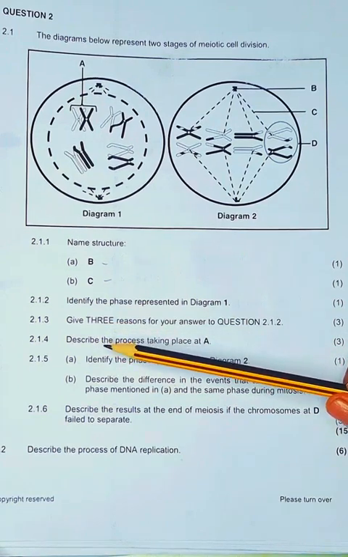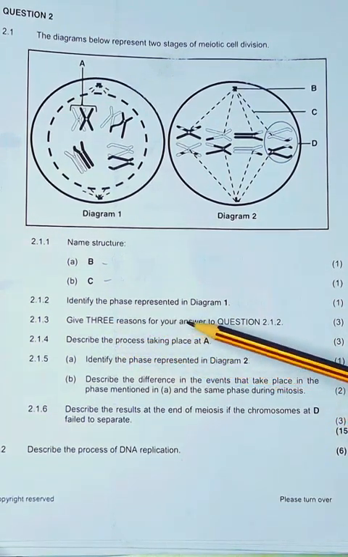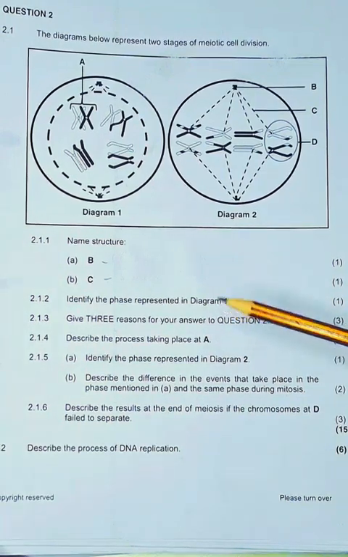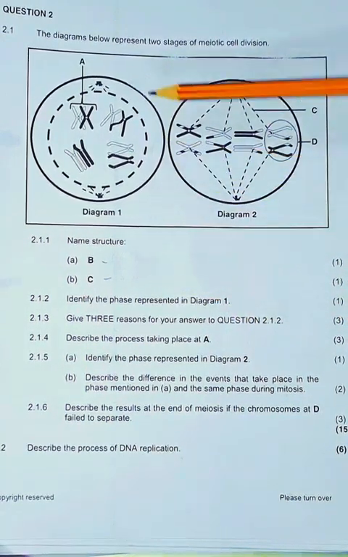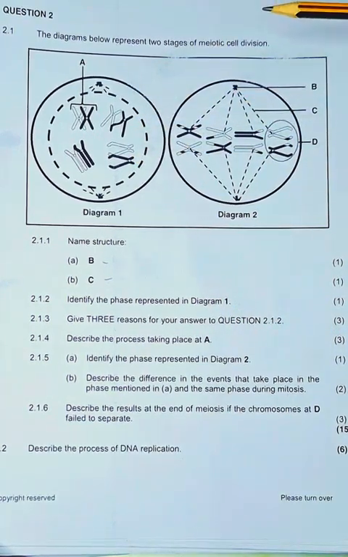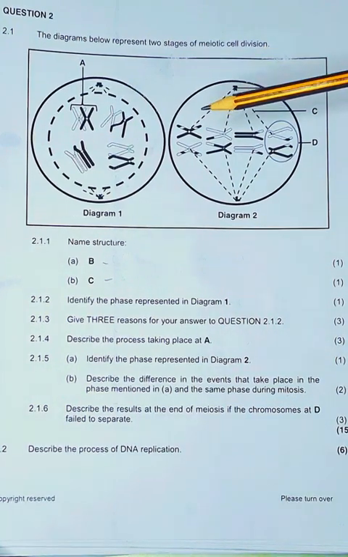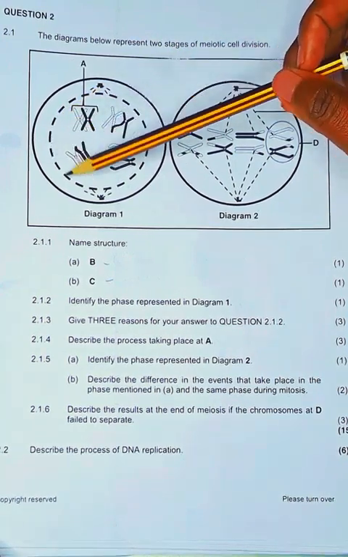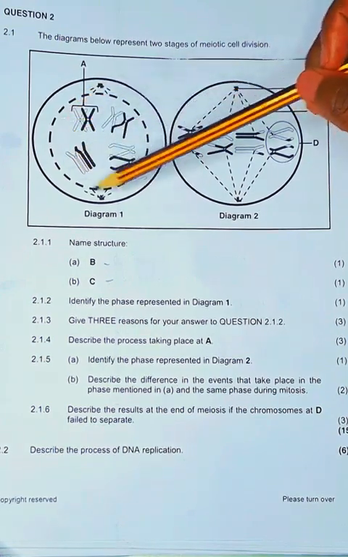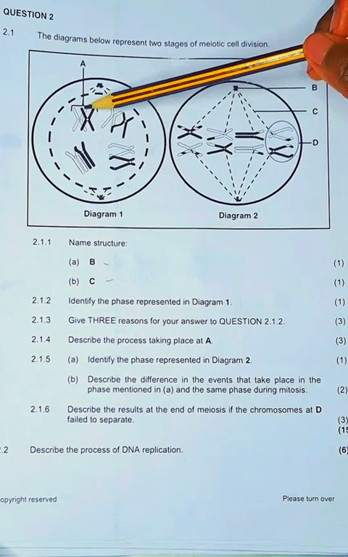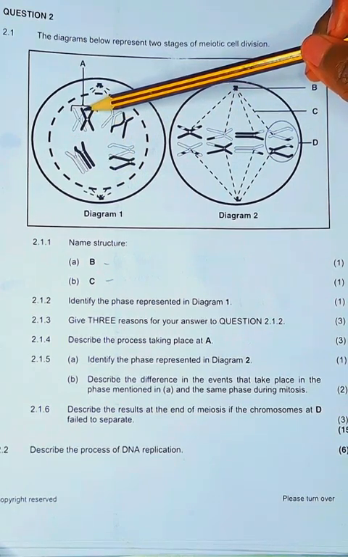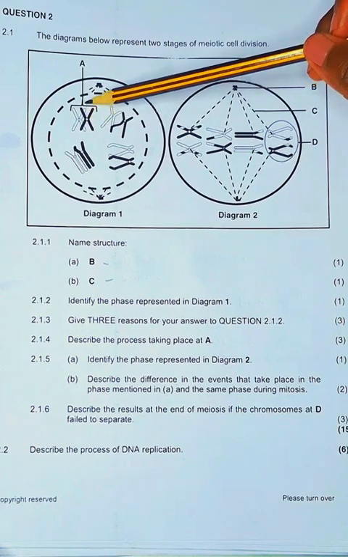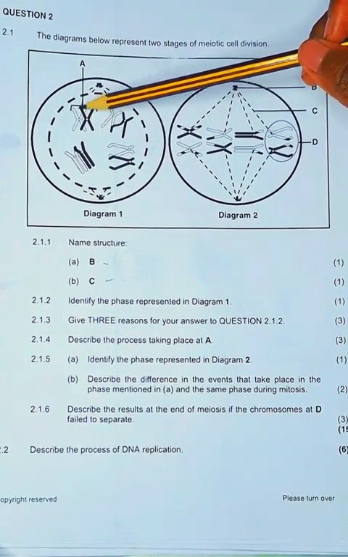Question 2.1.3 says give 3 reasons for your answer to question 2.1.2. Now they want to know why are we saying that diagram 1 represent prophase 1 of meiosis 1. Now the reasons are, when we look at this diagram, we can see that the nuclear membrane starts to disintegrate, and we can also see the process of crossing over taking place because our homologous chromosomes, they overlapped and touched at chiasma to exchange genetic material.